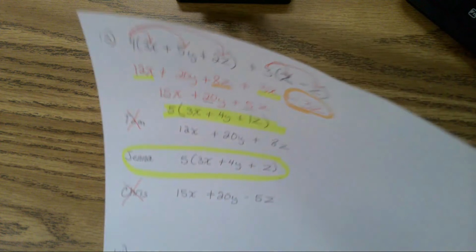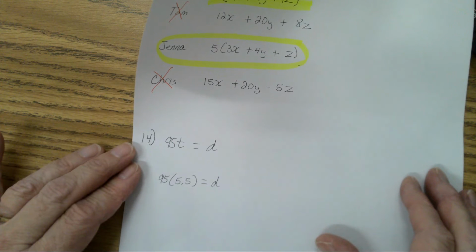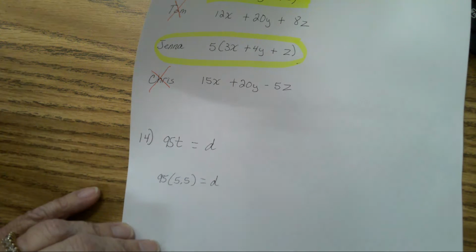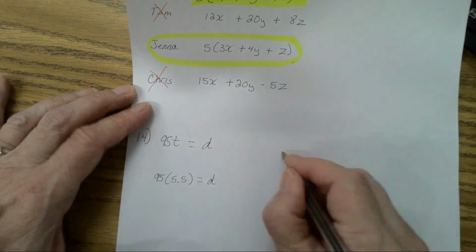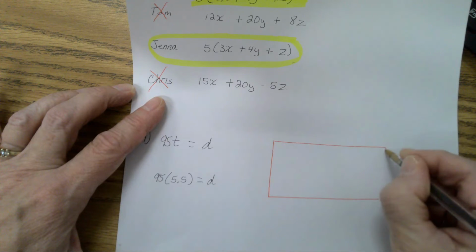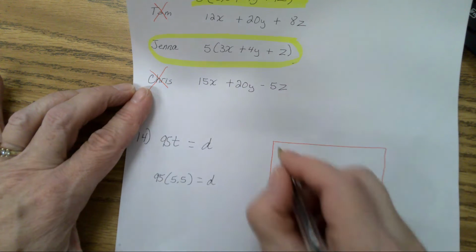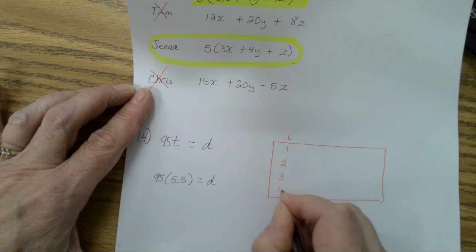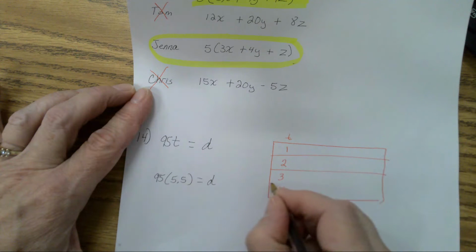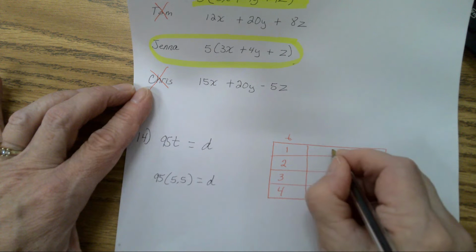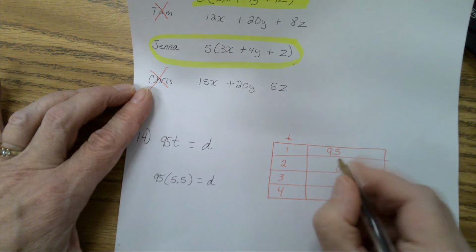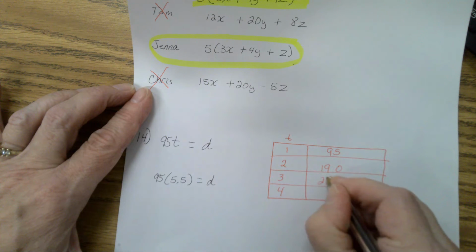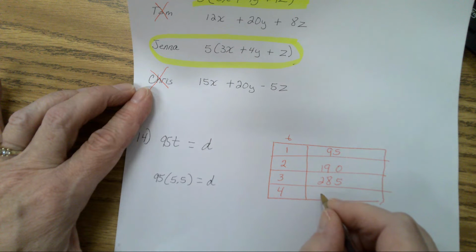Now let's look at number 14. In problem 14, it was about a train that would go so many miles in an hour. And they had a chart, and the chart looked something like this. This is the time. So you had 1 hour, 2. Did it go up to 4 hours? Yeah. And the distance that it would travel was 95. And what did you get? Was it 190? And then 285 and 380? Thank you.